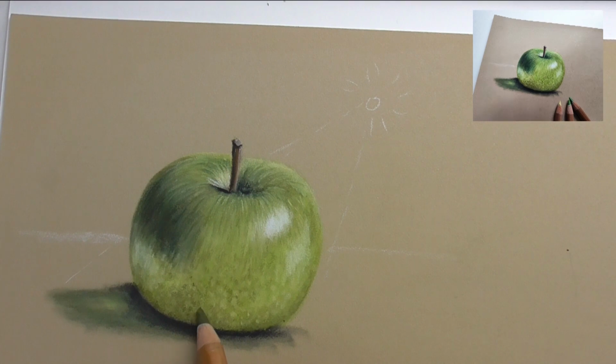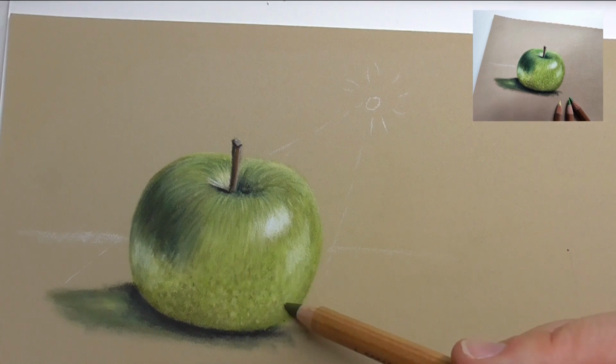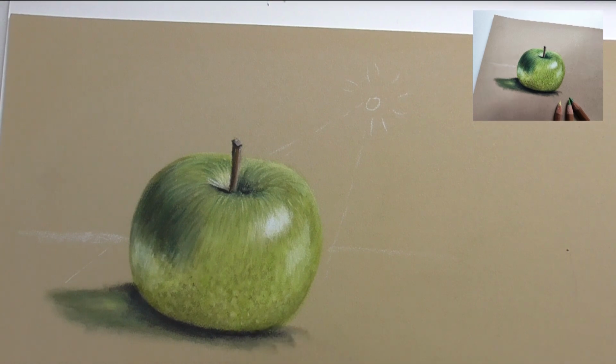I add a bit more green here below. I want to darken down the lower part a little bit more. It's a little bit too light in my opinion. Then I add some more green dots here, a bit more shadow below, and now it's finished.